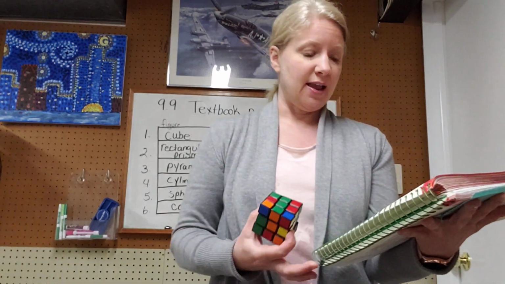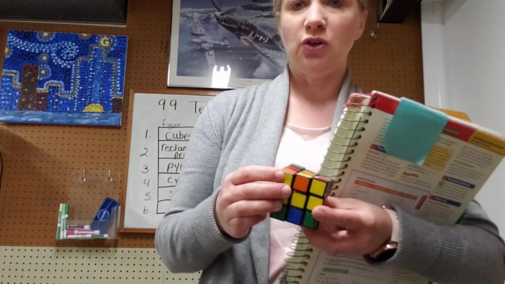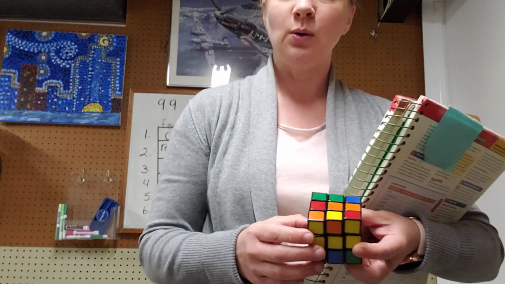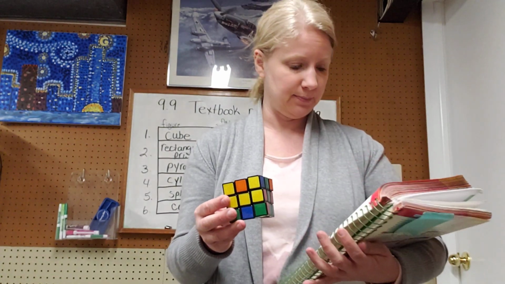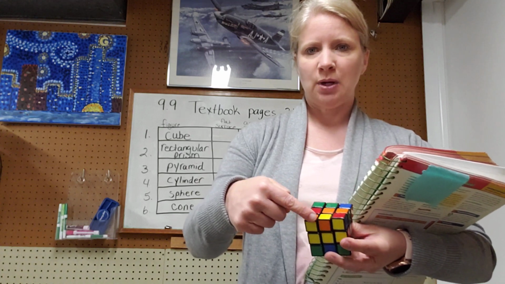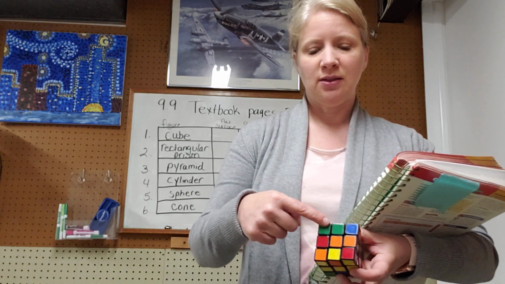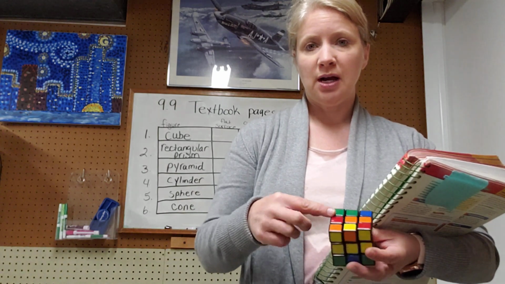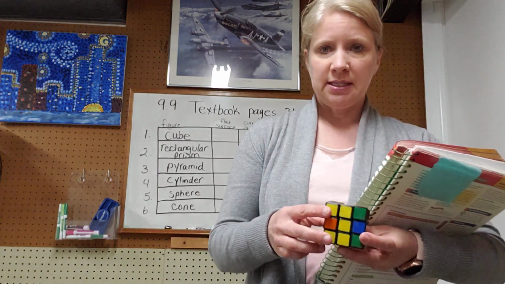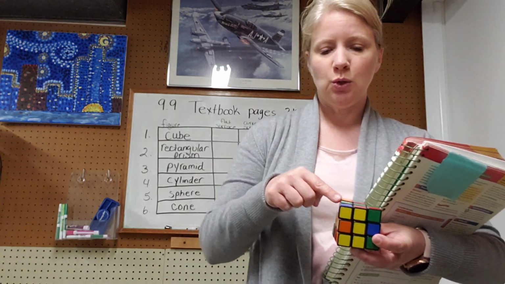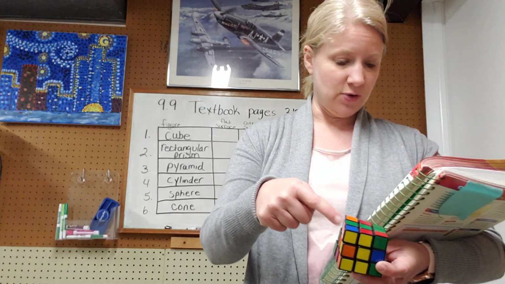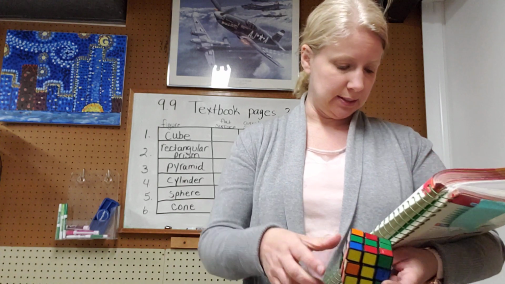Some other things, like face, is the flat surface. So there is 1 face, 2, 3. Those are faces. Edges. Edges are the straight lines, the straight corners. So on each side there's 1, 2, 3, 4, and you'd have to keep turning it to find all the edges. A vertices is a corner where 2 or 3 come together. That's a vertices. A vertex, and more than one is vertices.